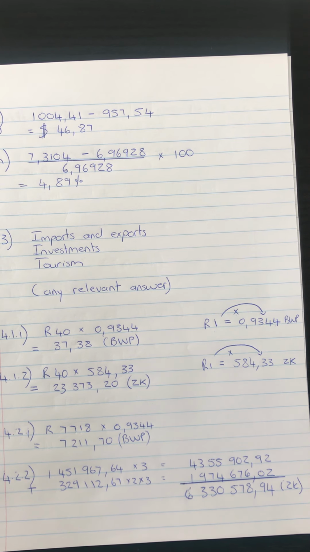Right, their dinner costs 329,112.67 per person in Zambian kwacha. They both had dinner at the hotel 3 times. Then they traveled to Chobe National Park. I'm assuming now they are moving from Zambia to Botswana. They went on a luxury riverboat on the Chobe River for 3 nights. This stay included meals and drinks and cost them 7,718 rand. Right, so 4.2.1, what was the cost of their stay on the riverboat in Botswana Pula?